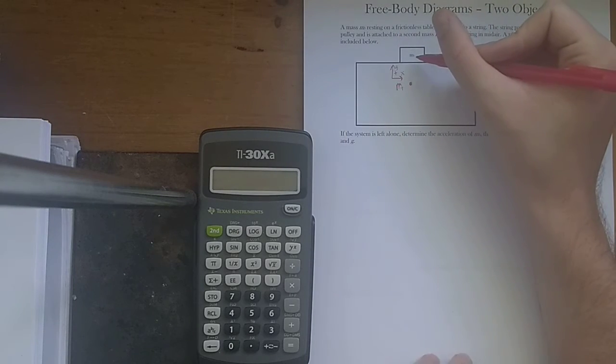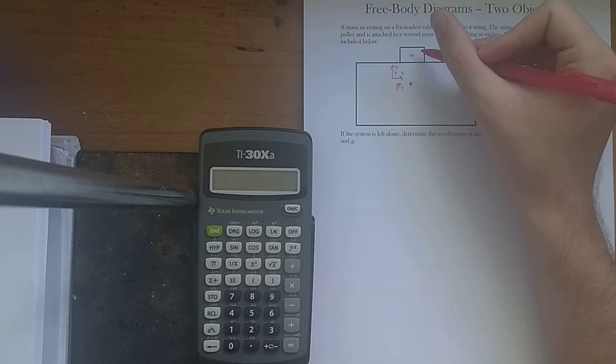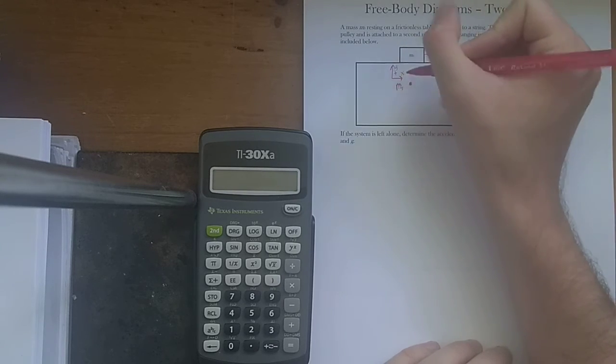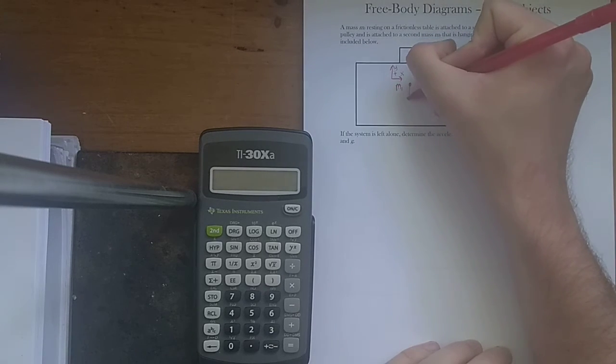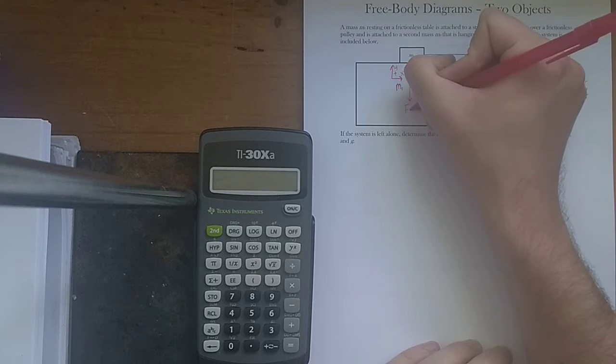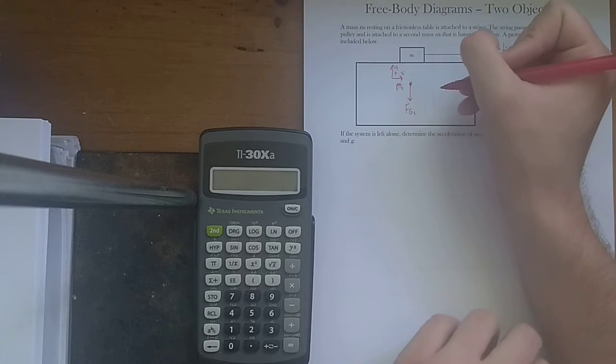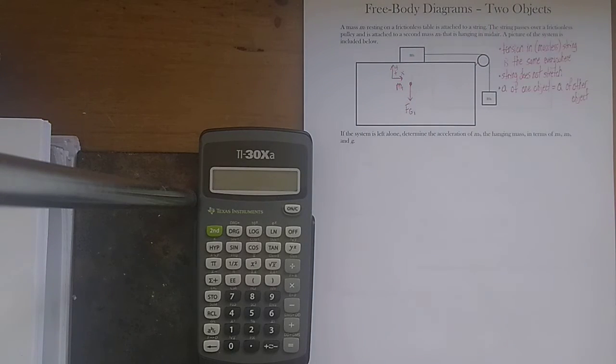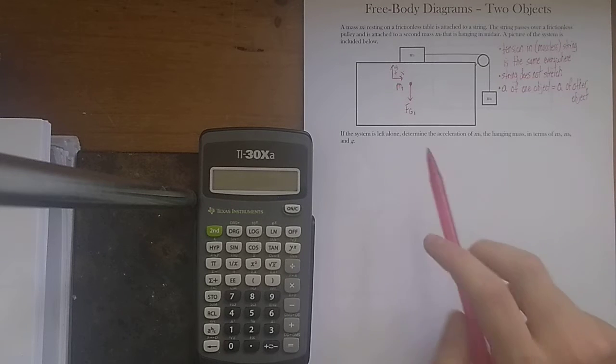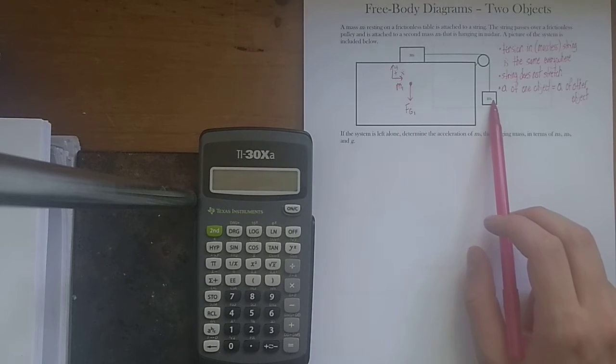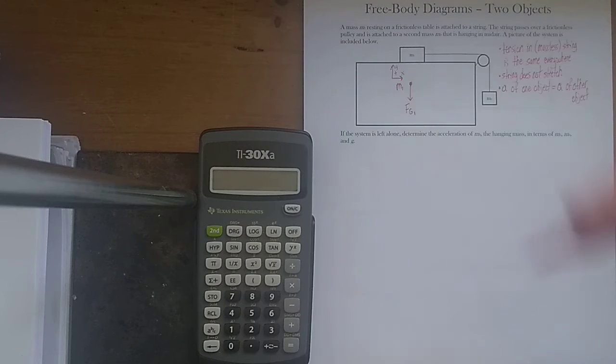And so we know that for M1, there is a force of gravity acting down on M1. So that's going to go down here. We're going to label it Fg, and I'm going to put a 1 next to it to symbolize that this is M1, the first object. It's important because there's going to be another force of gravity for the other object, and that's going to be Fg2.